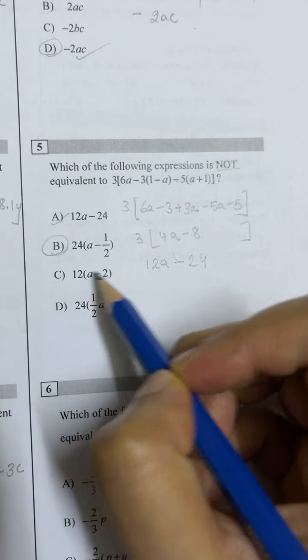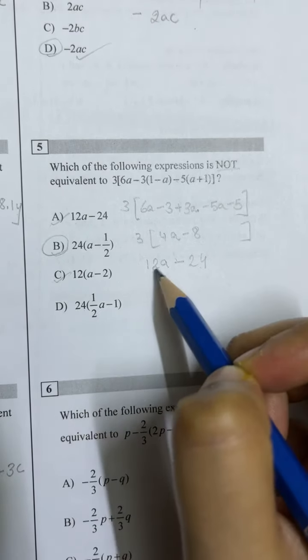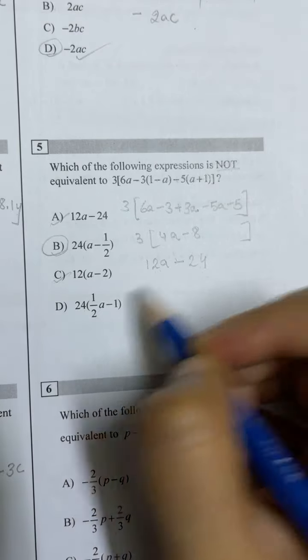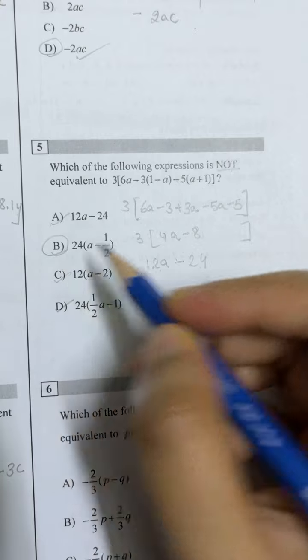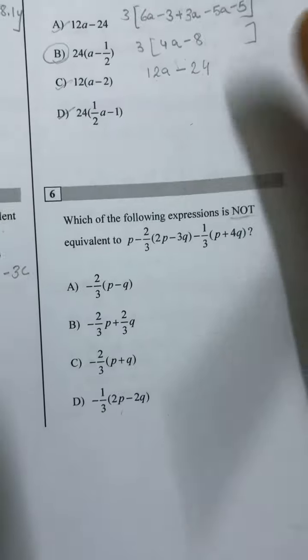12A, yes. 12 times 2, 24, matching. 24, half of 24 is 12A minus 24, so that's also equal to this. Only the one which does not match is option B. So that's your answer. Let us now go on to question number 6.